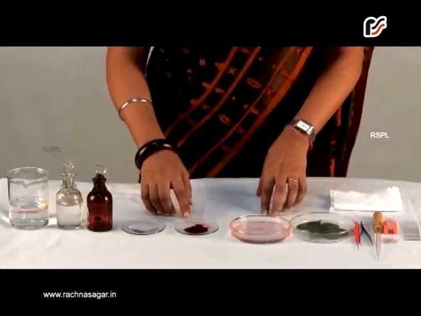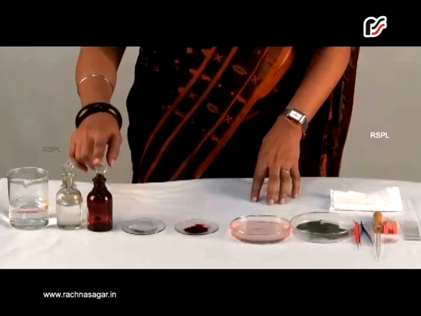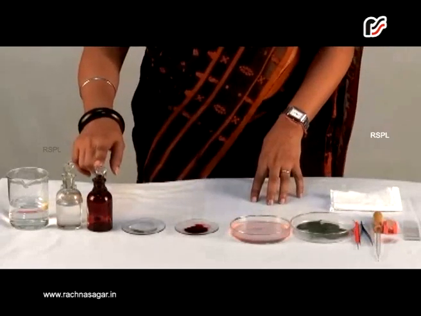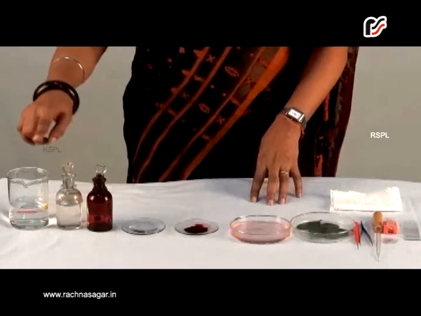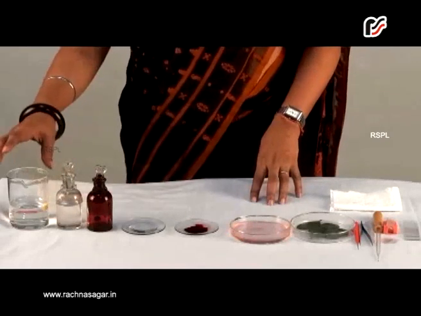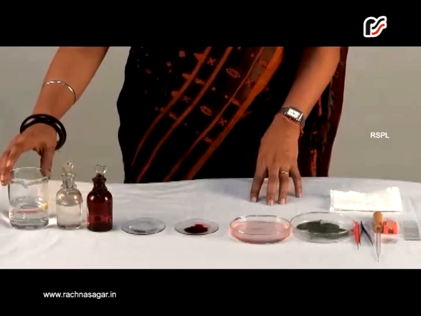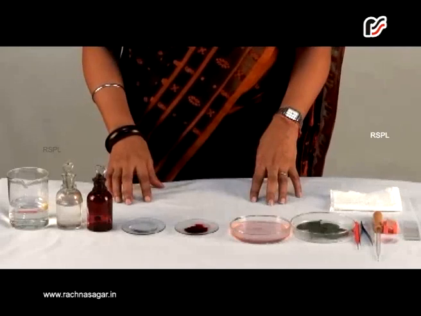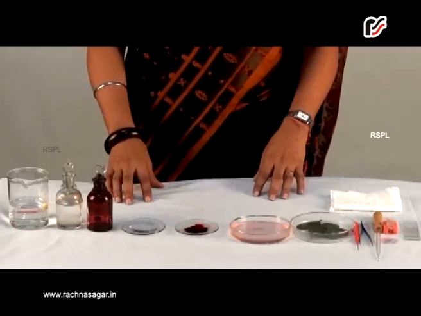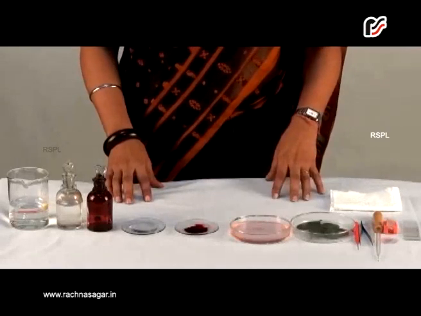This is a watch glass. Then we need safranin, which is the staining agent. We need glycerine, which is the mounting agent, and water, which is kept in a beaker to wash the peel after staining. Let's see how the preparation can be done.